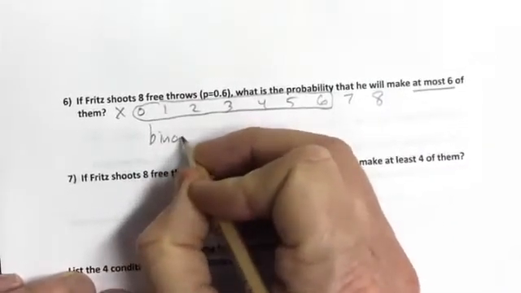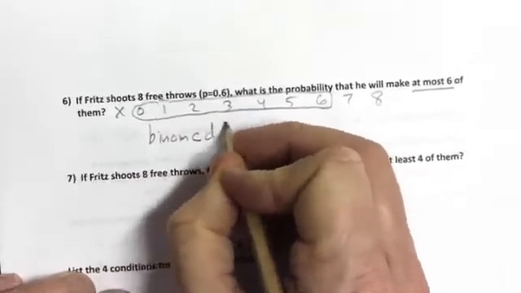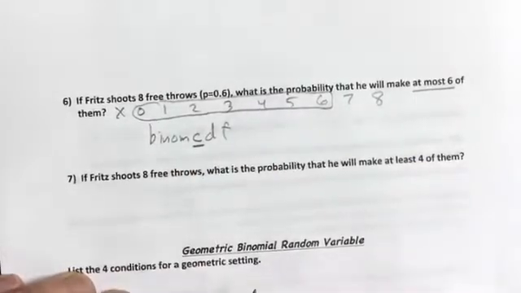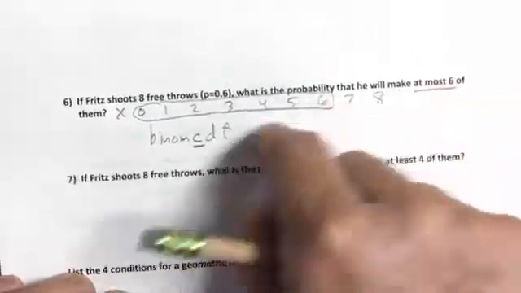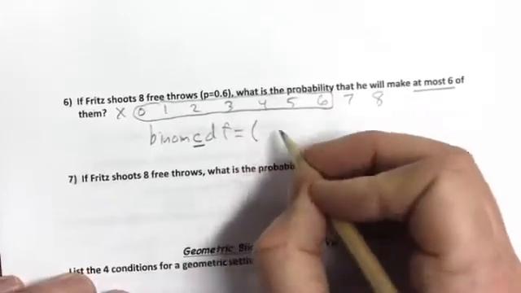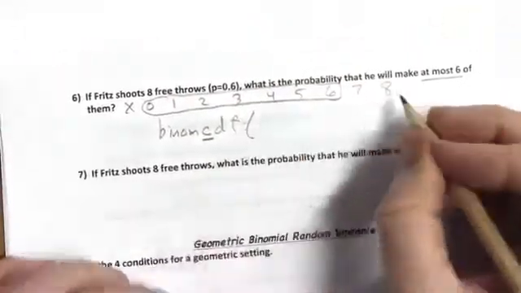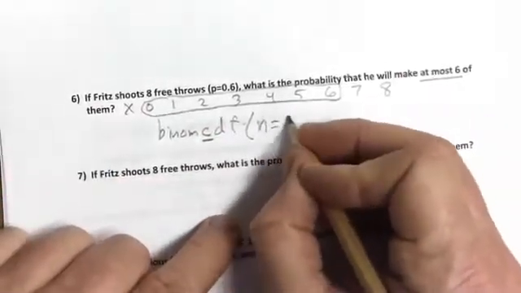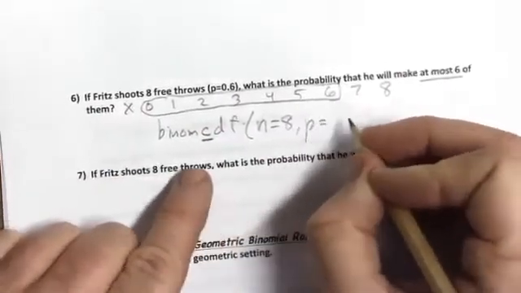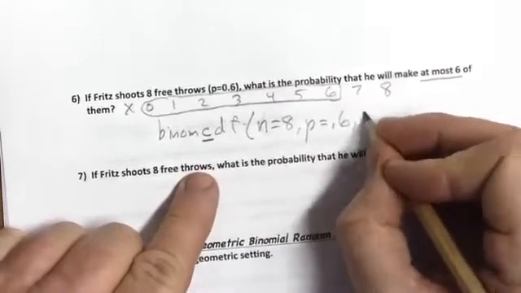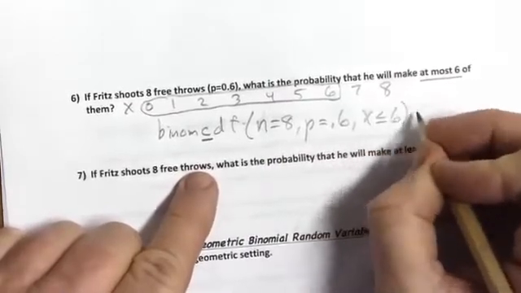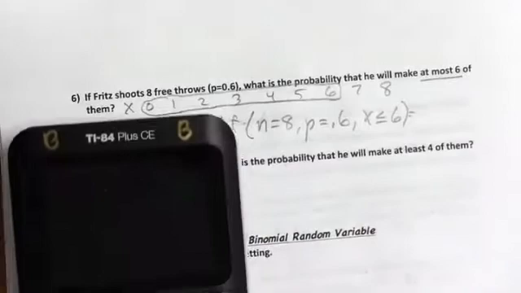So binomial CDF. Now, CDF means cumulative. It's not the value of one value, but everything below it. And so we enter in, for binomial CDF, our N, our sample size, is 8. Our P is still 0.6. And now our X is less than or equal to 6, like that. And so let me show you where that is.